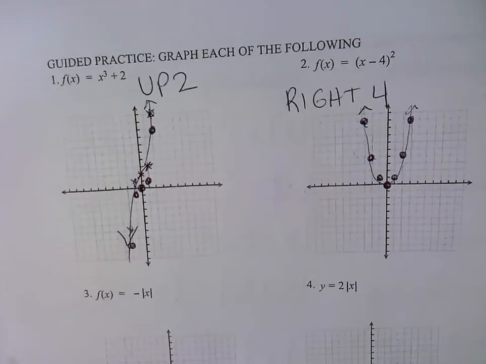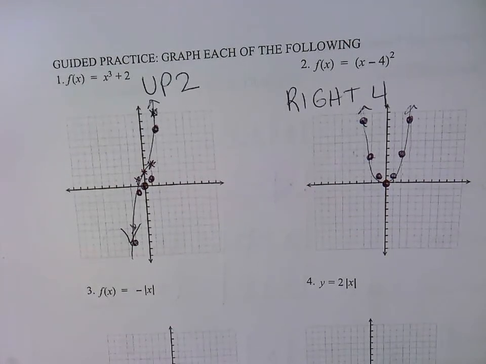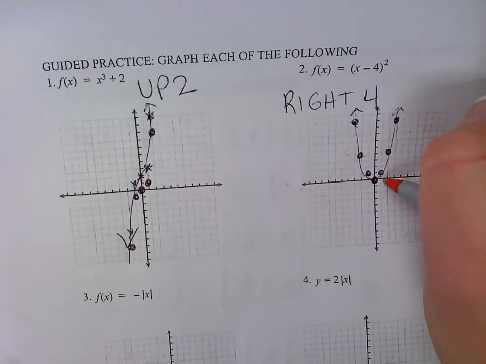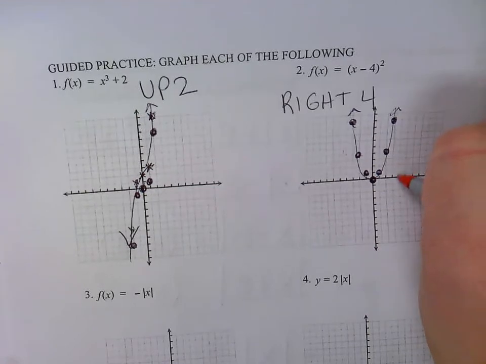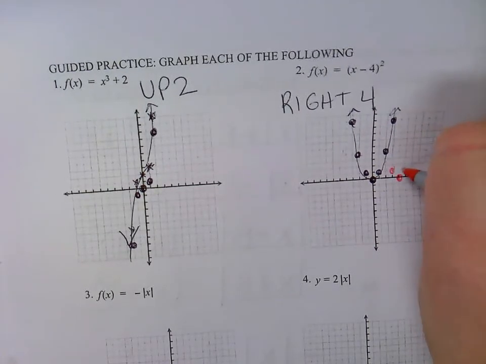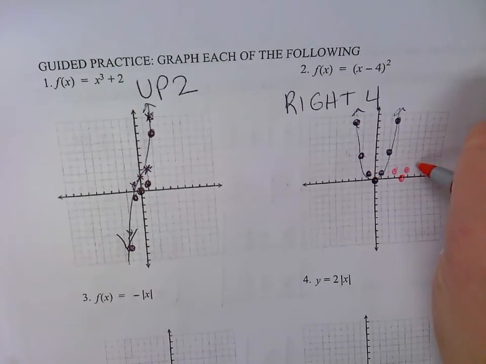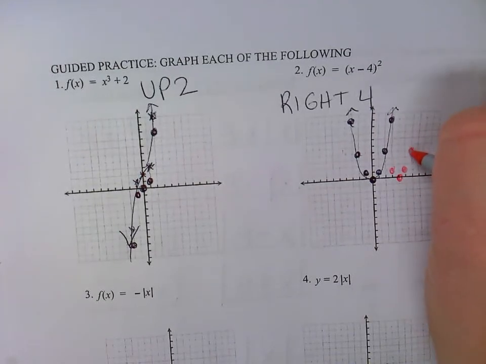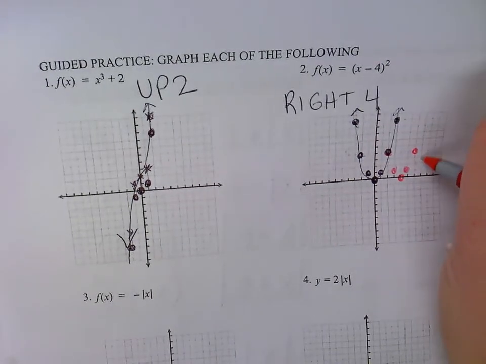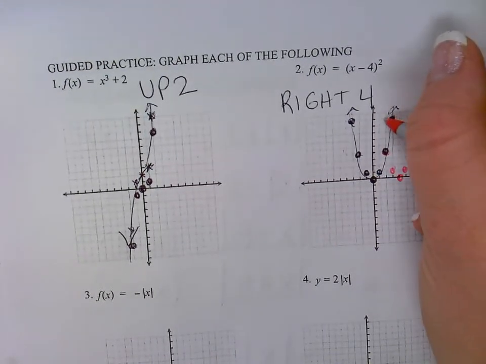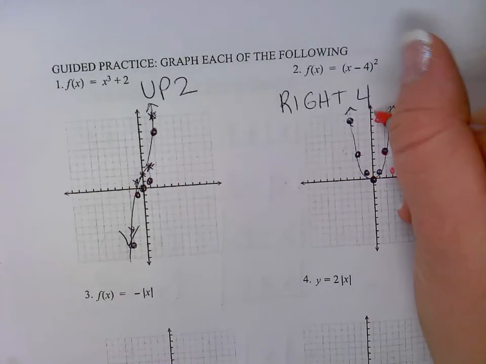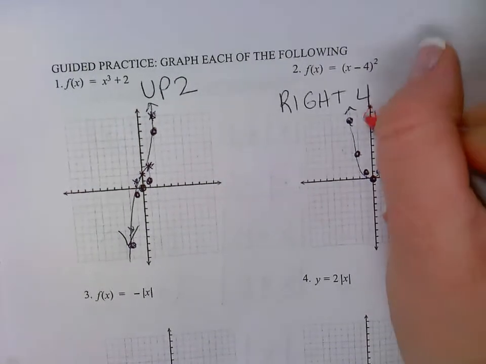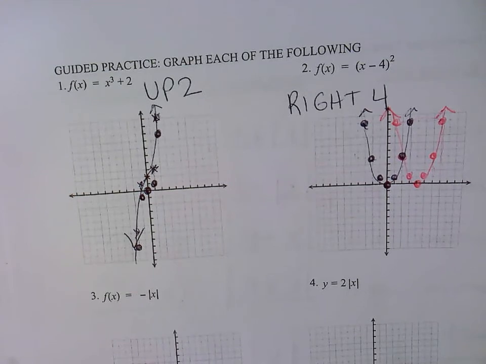Or if you wanted to just plot, it's almost like plotting the parent function again. So start at 4: 1, 2, 3, 4, over 1, up 1, over 2, up 4, and then over 3, up 9. So you can either kind of plot the parent function again or actually move all of those points to the right by 4.